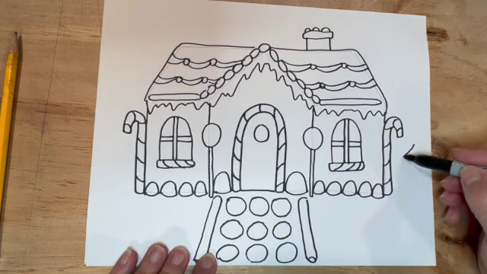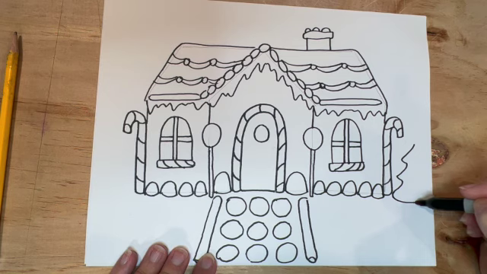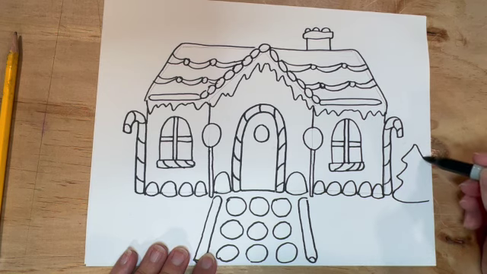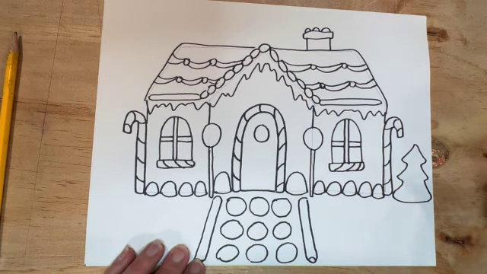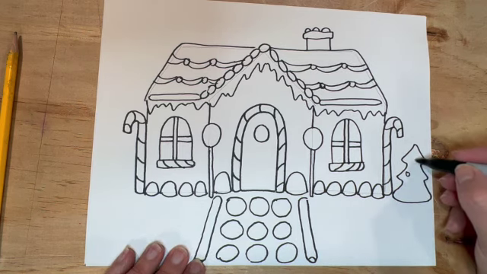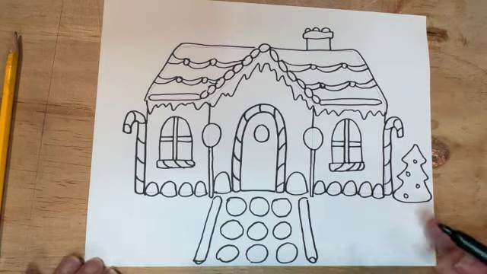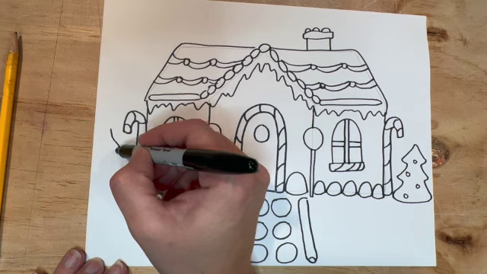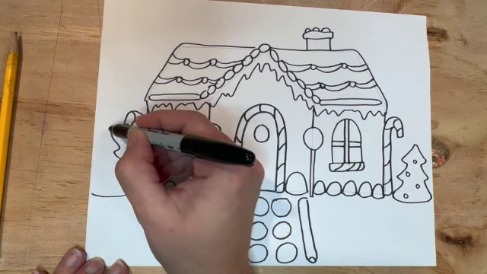And I also feel like there's some emptiness on the side, so I thought it would be nice to maybe prop up some Christmas tree cookies. Maybe these are some sugar cookies that we baked and iced that look like little Christmas trees, and we can stand them up next to our gingerbread house. I'm going to go ahead and put one on the other side as well so that it's nice and symmetrical and even.